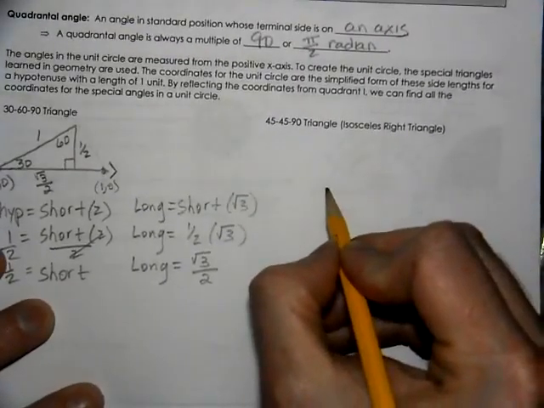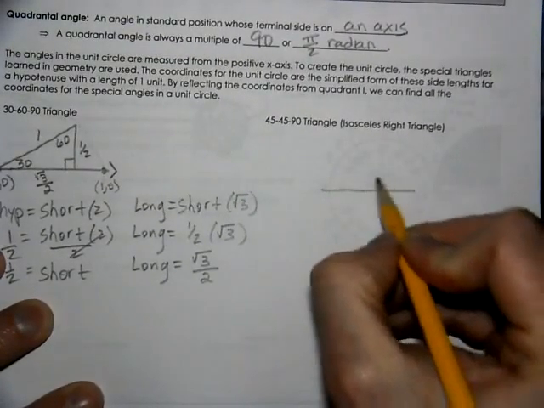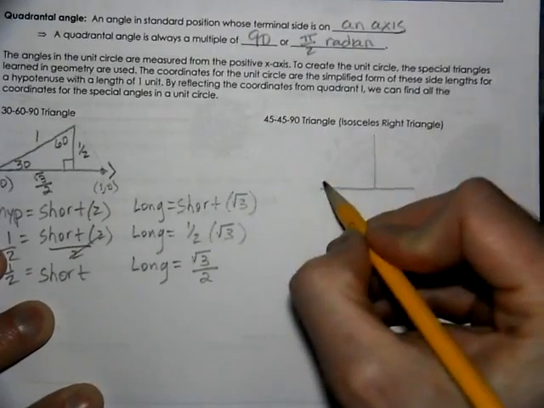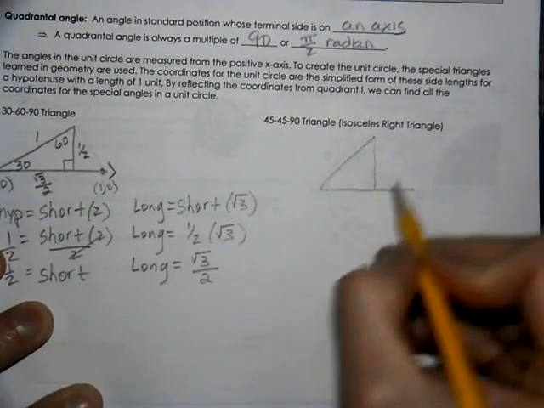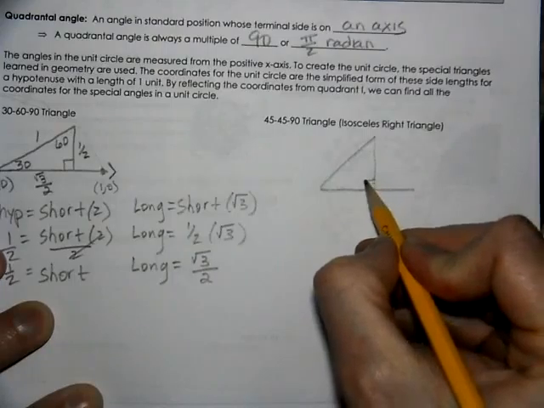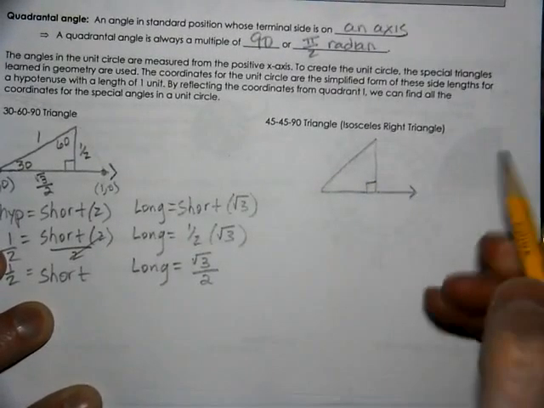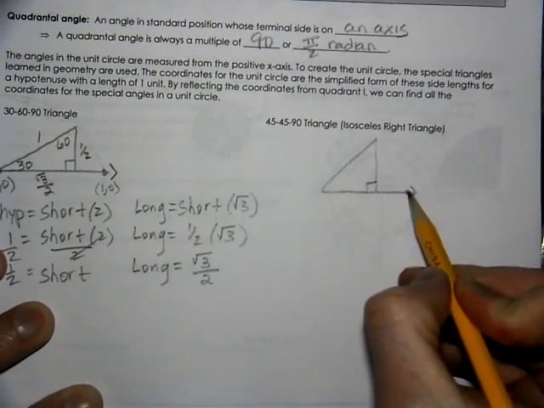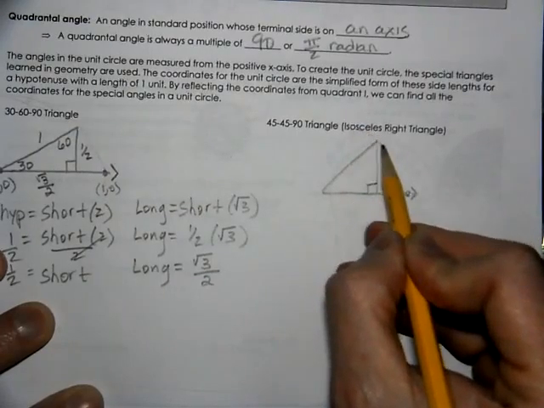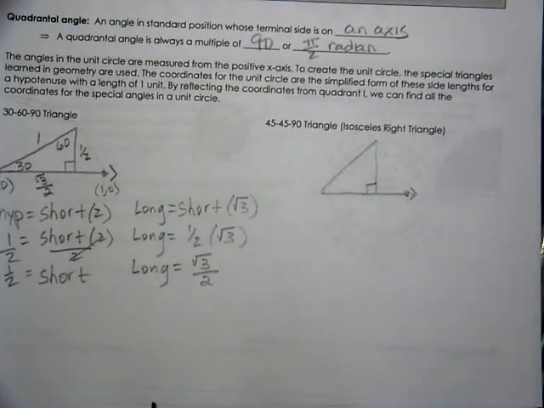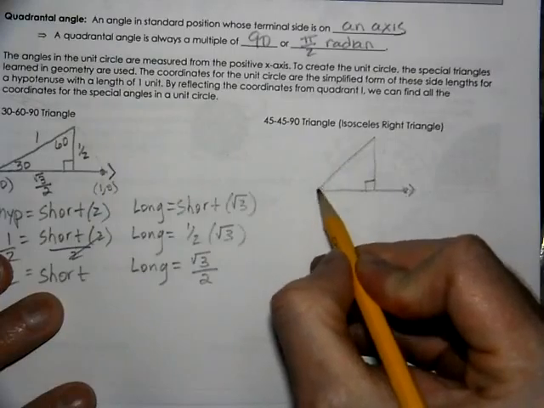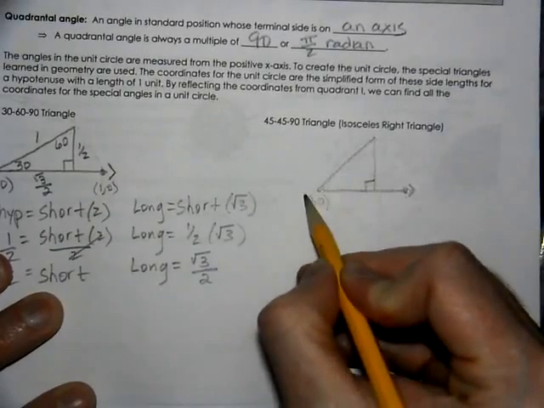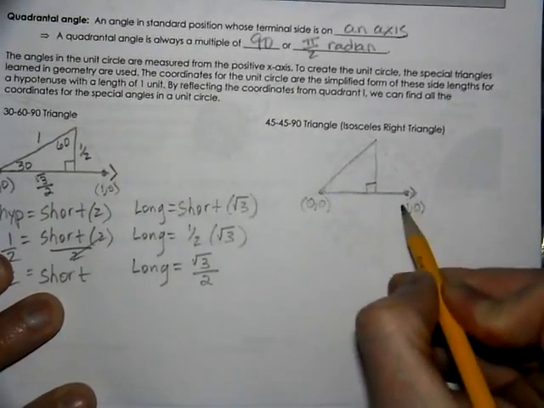So in a 45, 45, 90 triangle, where the radius comes up and touches the edge of the circle, here we would have 0, 0, 1, 0.